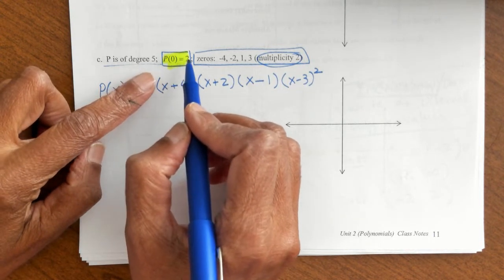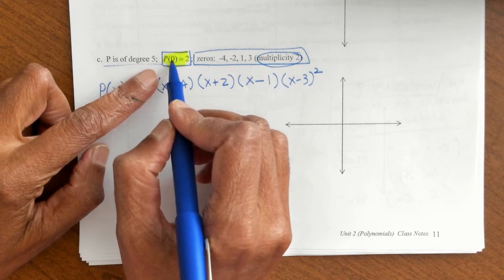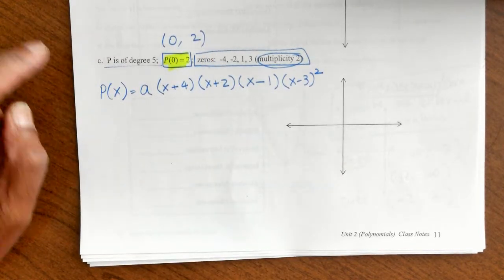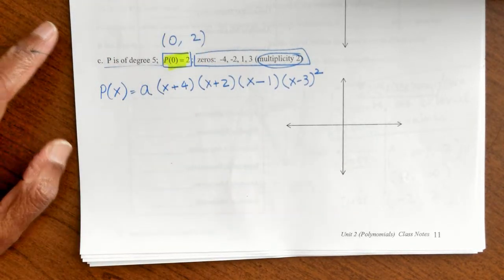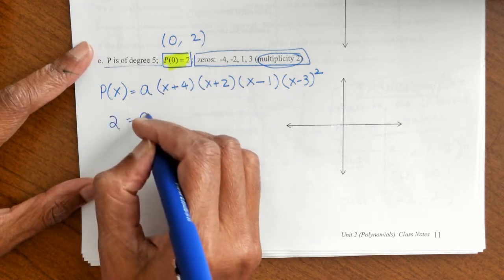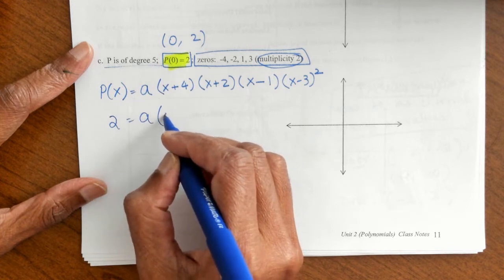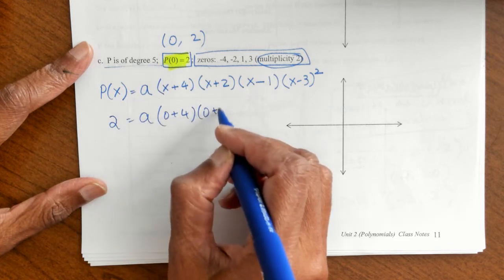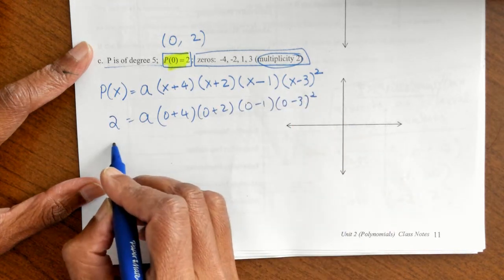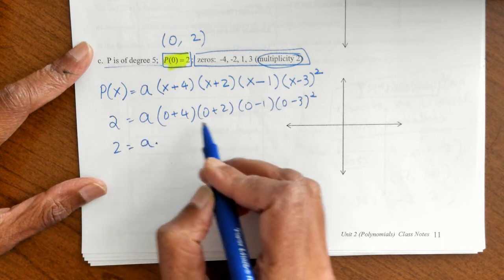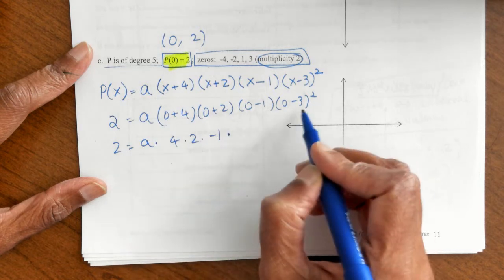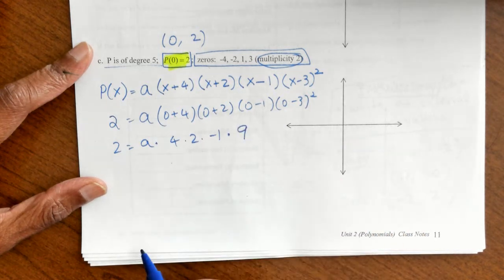What does this mean? P of 0 equals 2 basically means the same as saying f of x. So this is my x. If x is 0, y will be 2. So all I'm going to do is substitute this in my equation to solve for a. P of x or f of x is the same as y, so that's my 2. a times (0 plus 4), (0 plus 2), (0 minus 1), (0 minus 3) squared. What is the value you get? a multiplied by 4 times 2 times -1 times -3 squared, which is positive 9.